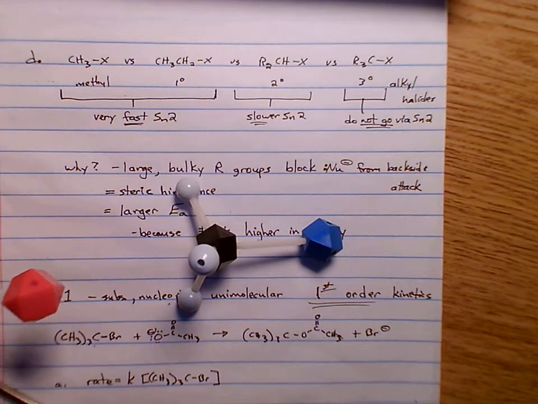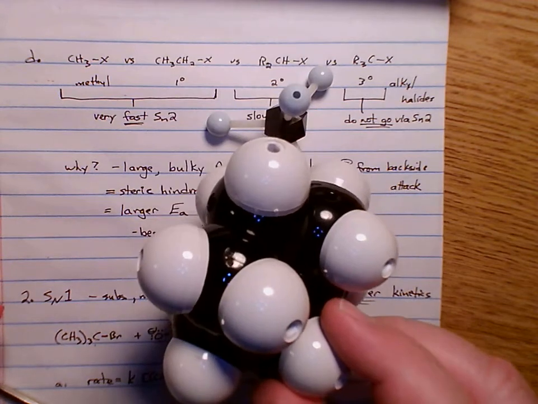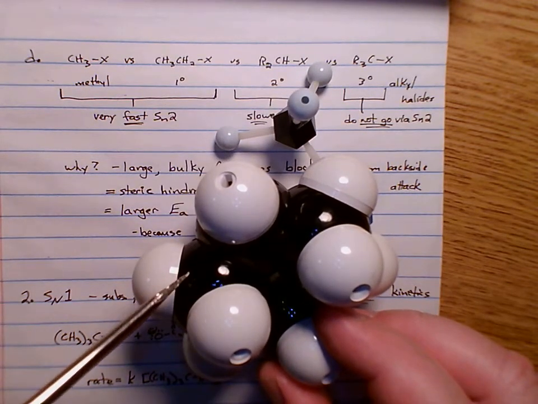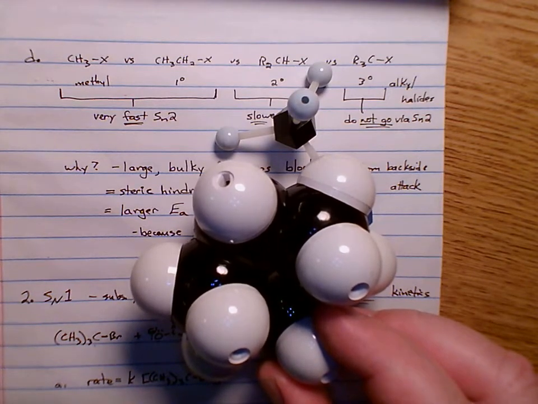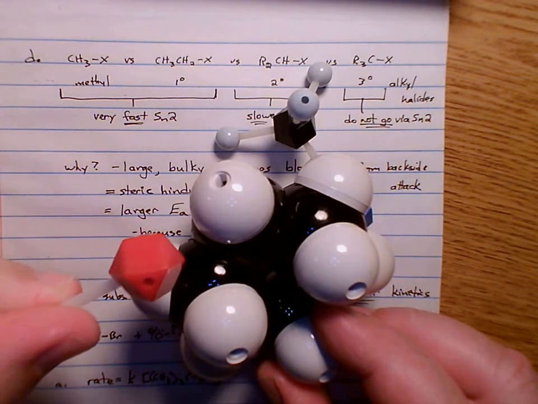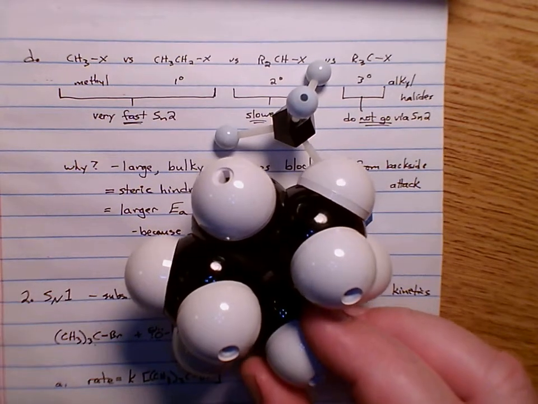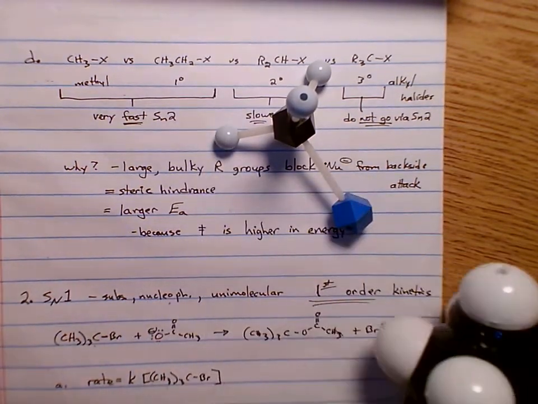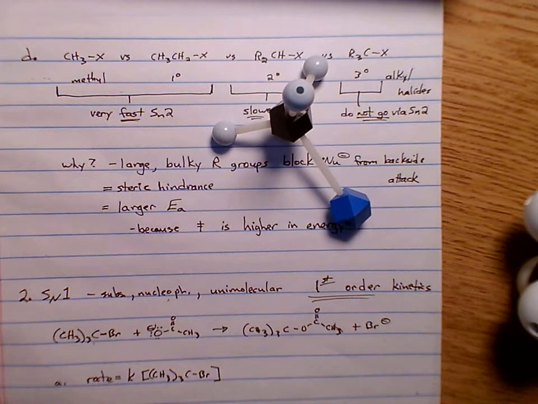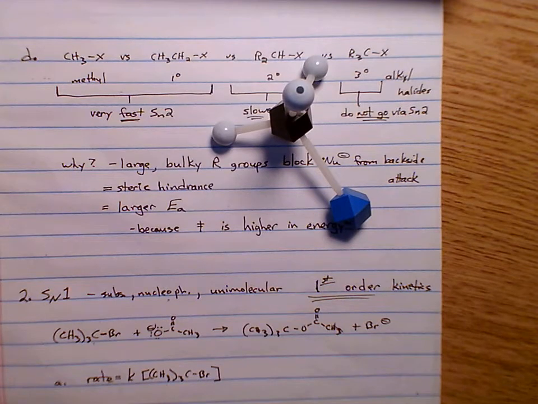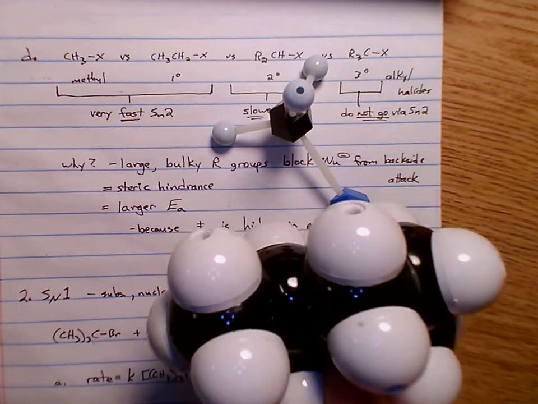Recall with our space-filling models, if we had this beast right here and you wanted to do a nucleophilic attack on this carbon right here, the nucleophile would have to come in and find that carbon, but it's kind of being blocked here. It's a little bit difficult to get to that carbon. Now, as long as there are hydrogens on there, in general, we are okay. It's not too hard to get to that carbon. But what happens if we have larger groups on there? Look at this. Now we have put a methyl group.